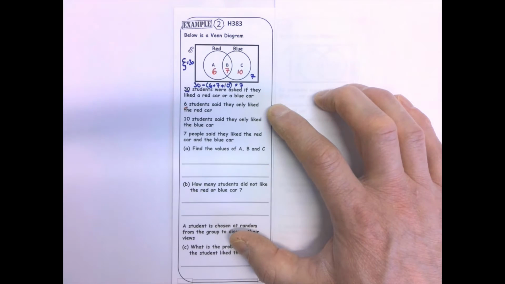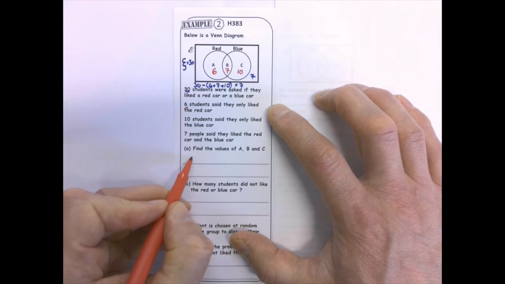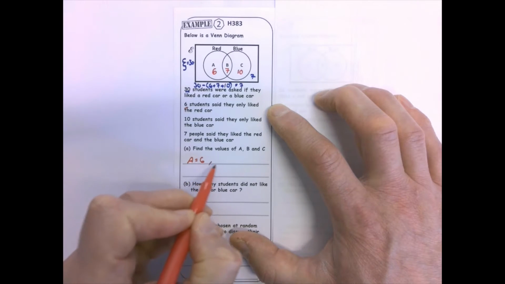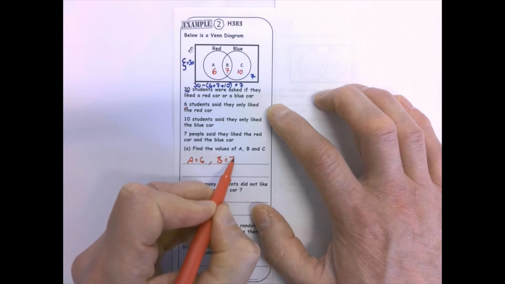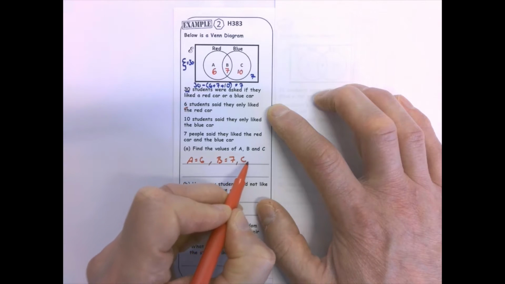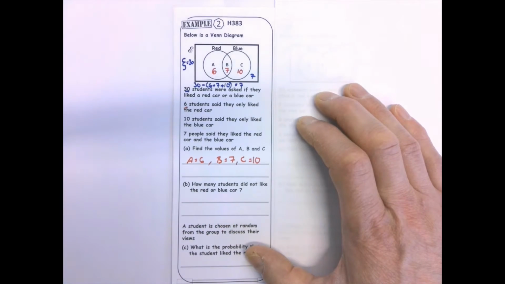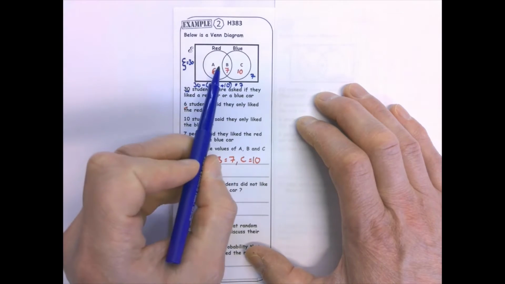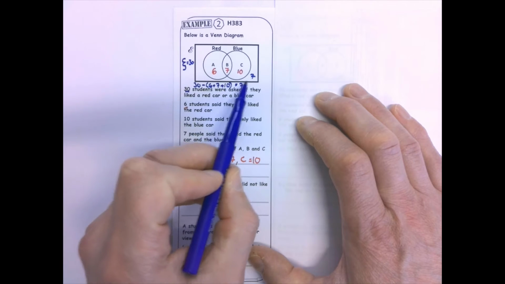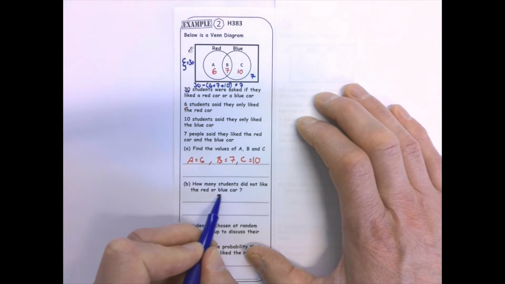So let's answer the question then. Find the values of A, B and C. It said A is 6, B is 7, C is 10. How many students did not like the red car or the blue car? Well, if they don't like the red car or the blue car or both cars, that's the people down there, right? So there's your 7 people.